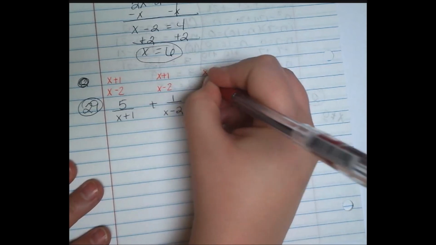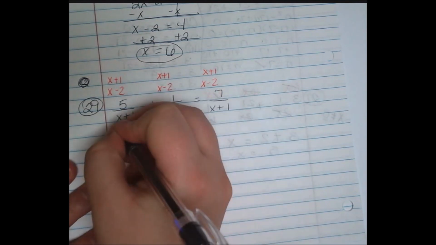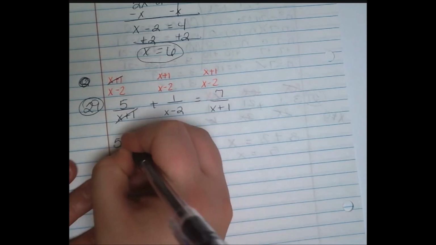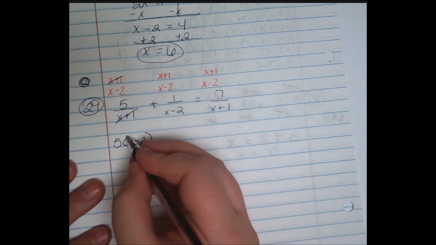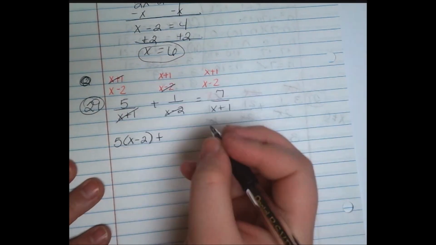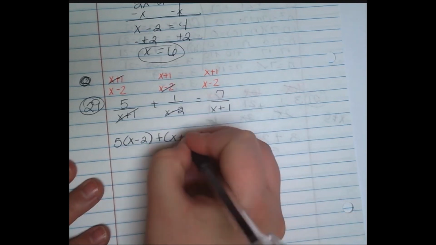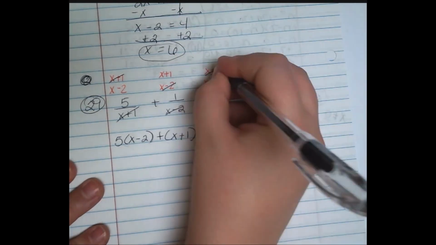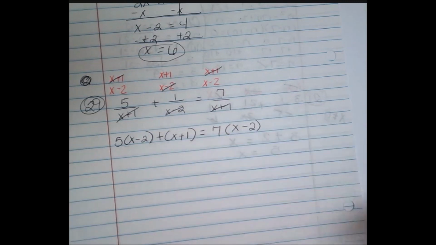Okay? So now, x plus 1 and x plus 1 cancel. So that leaves us with 5 times x minus 2. Since you're multiplying 5 by these two terms, we're putting those two terms in parentheses. Plus, x minus 2's cancel, which x plus 1 times 1 is just going to give you x plus 1. Remember, we want to bring it down in parentheses there. x plus 1's cancel, leaving us with 7 times x minus 2. So now we can solve.